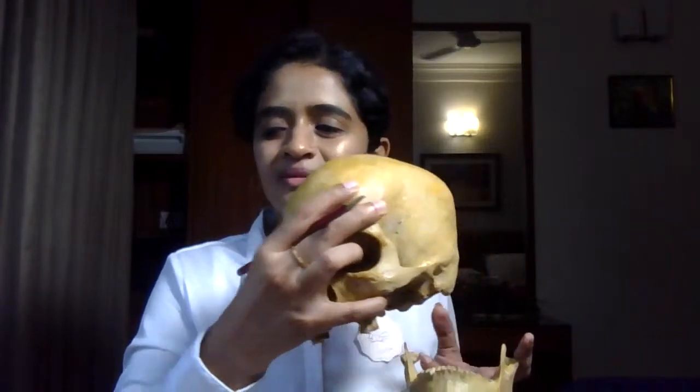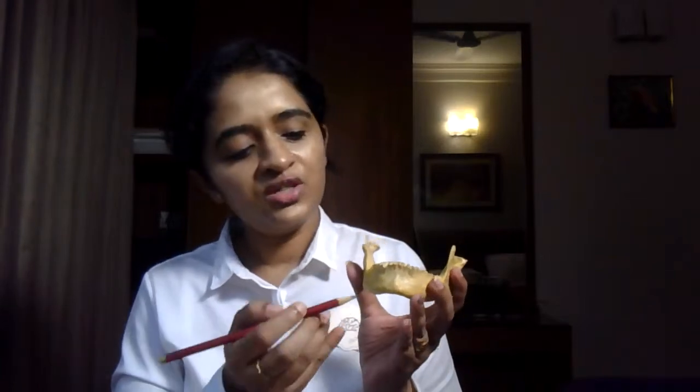And the last part is the mandible. I'm just holding back the remaining portion because it's too heavy to hold the entire skull. Now we'll talk about the features of the mandible, which you can see in the Norma Frontalis view. So which are the features? The two halves of the mandible are fused in the midline, and it will be seen as a faint ridge in the midline. That is known as symphysis menti.